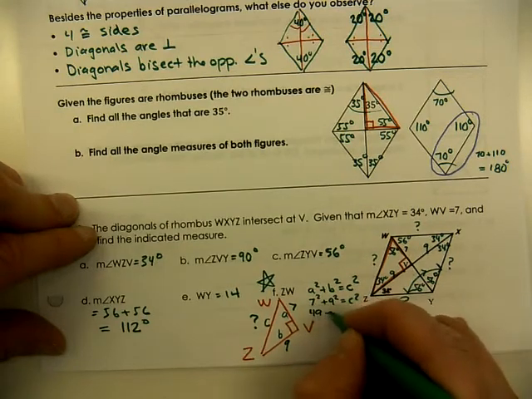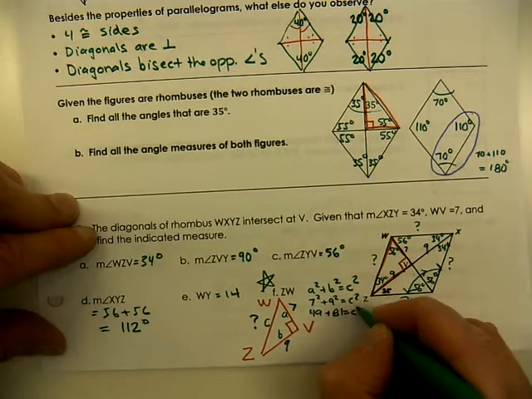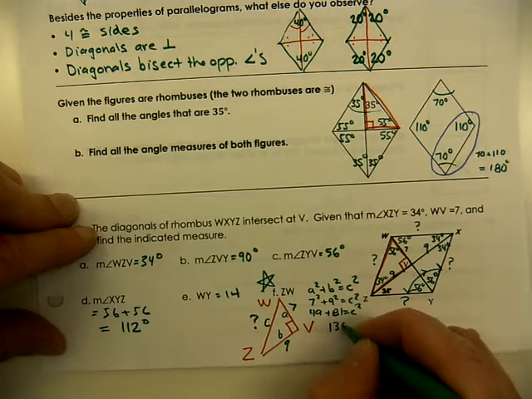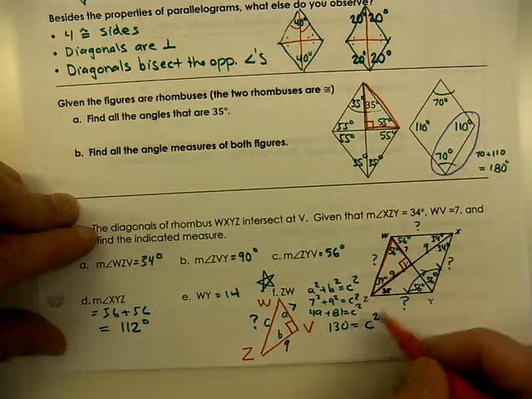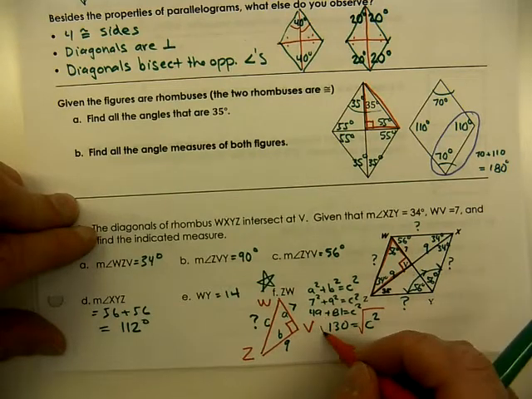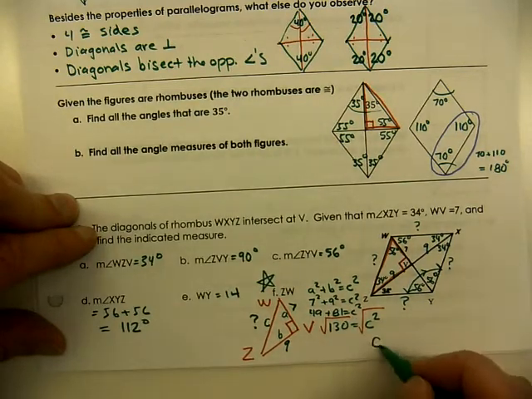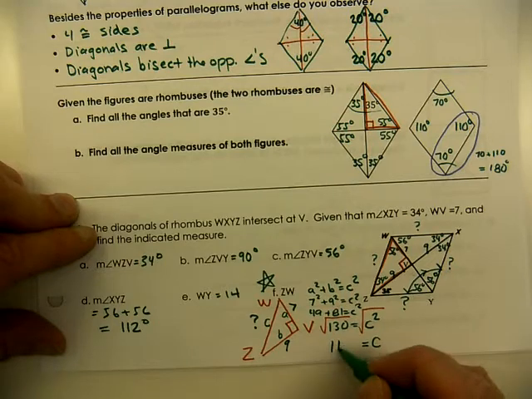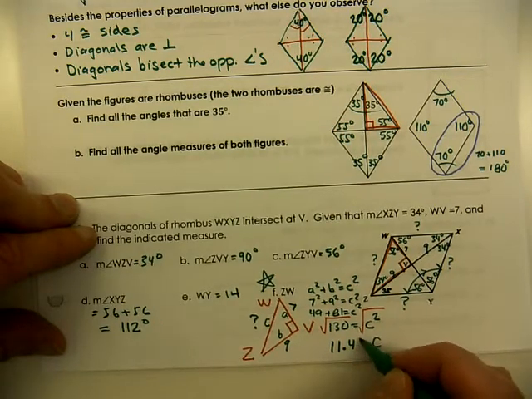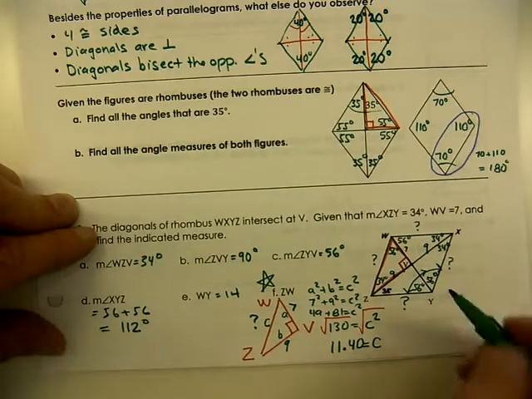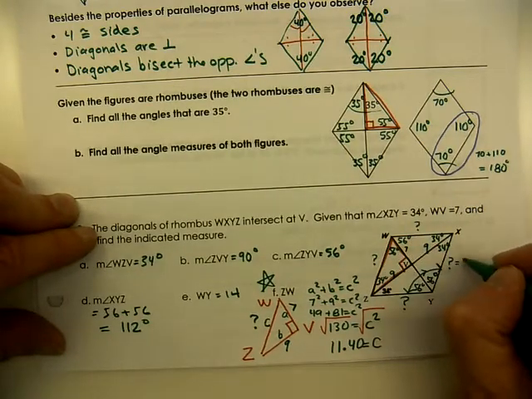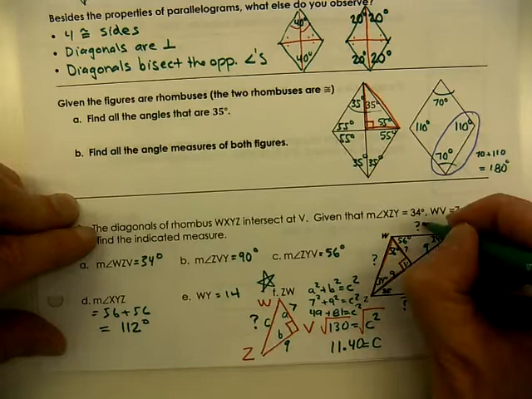It's 49 plus 81. They add up to 130. That equals c squared. But we have to get c by itself. So to get rid of that power of 2, you take the square root of both sides. And so my length is 11.4, rounded to 2 decimal places. So every side is the same size of 11.4.